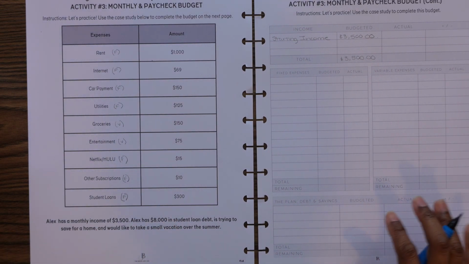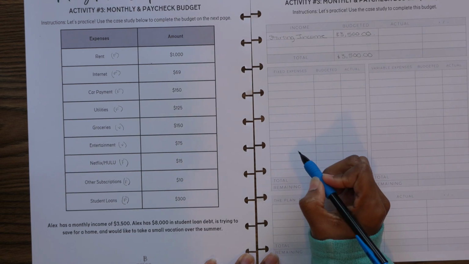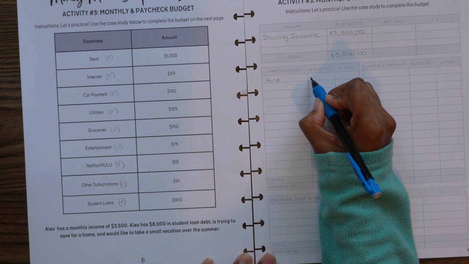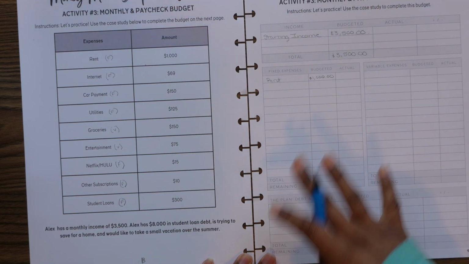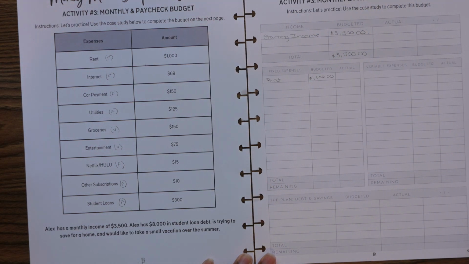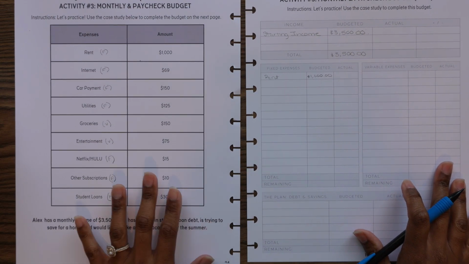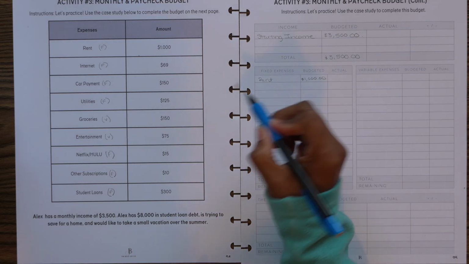Now, what I will say is, well, I'll talk about that in a second. I'm getting ahead of myself. Now let's move this information over to this budgeting template. So what are all of our fixed expenses? Our fixed expenses include rent for $1,000. And this is going to be the zero-based budget method. That's how I'm budgeting out. It's just easy. I think it's a great way to start budgeting.